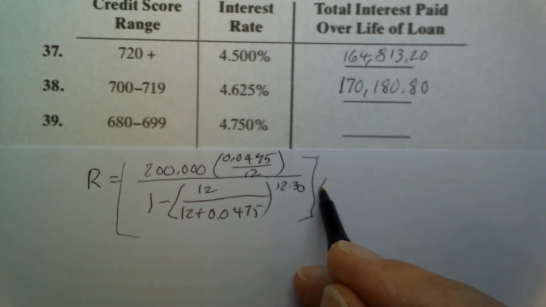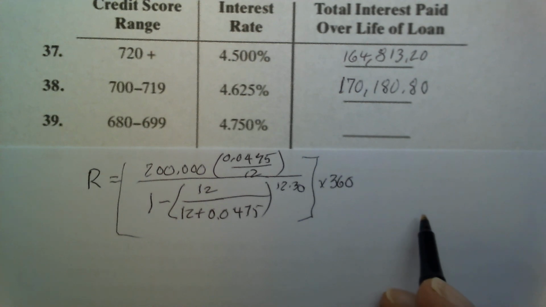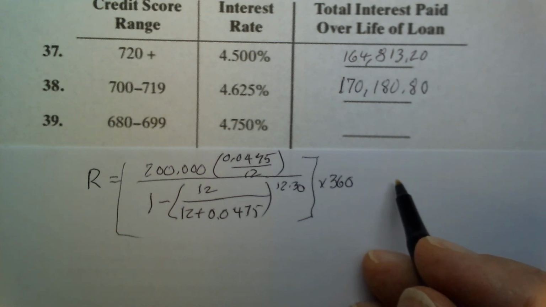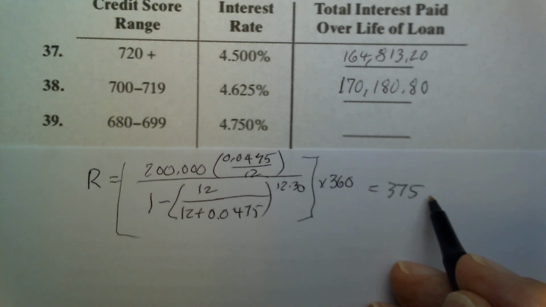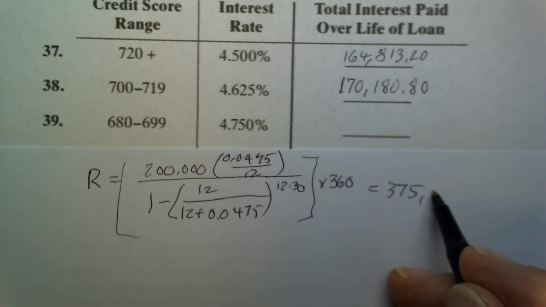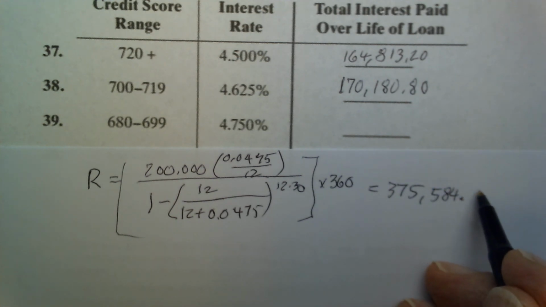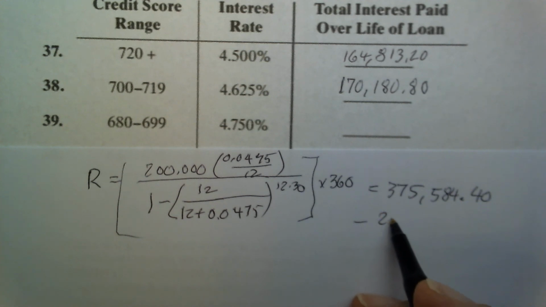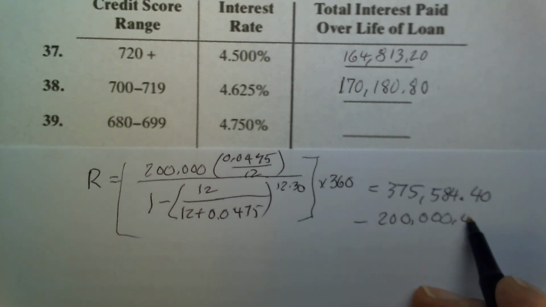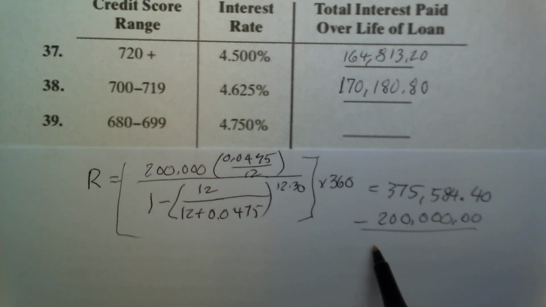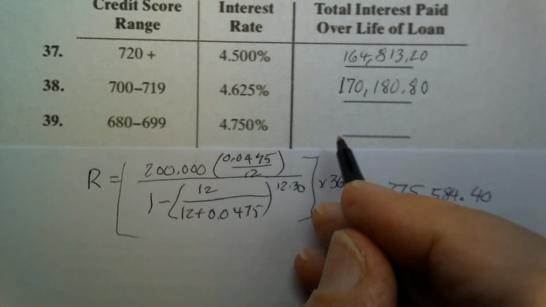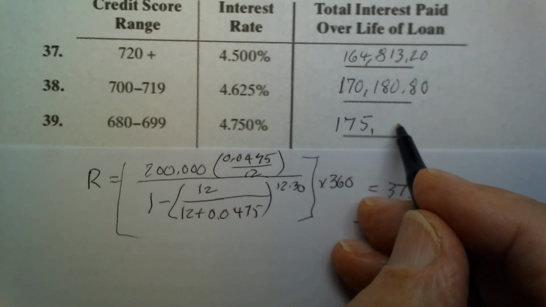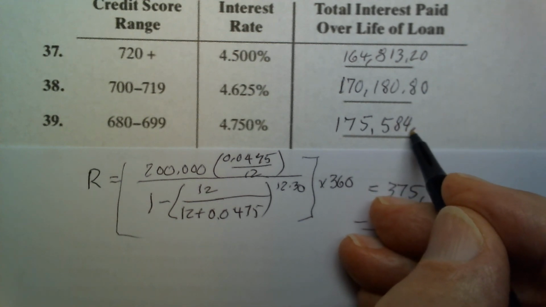If we multiply that by 360, that is equal to $375,584.40. And so from that amount we subtract the $200,000 principal to get the interest. And so the interest paid now is $175,584.40.